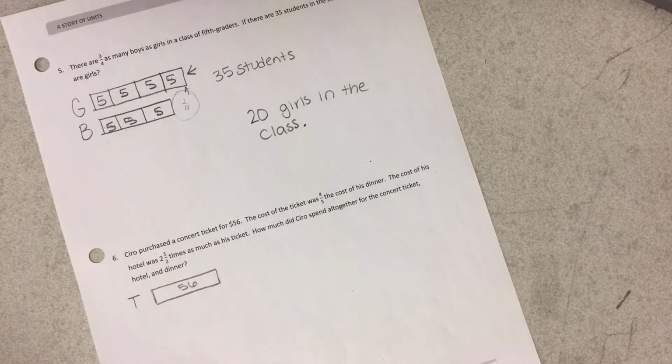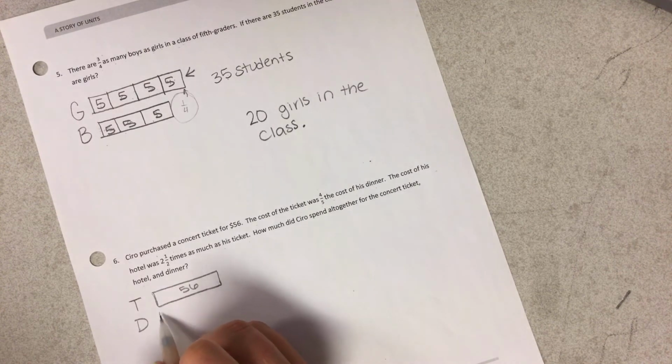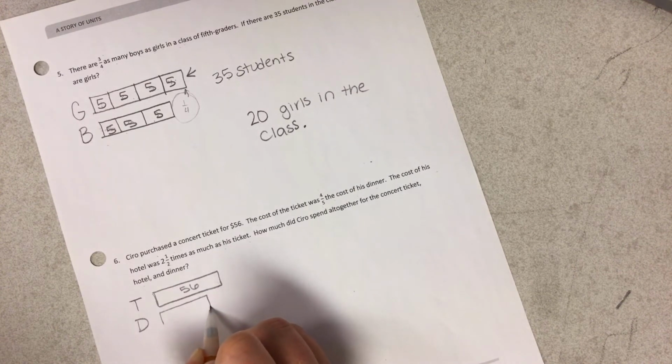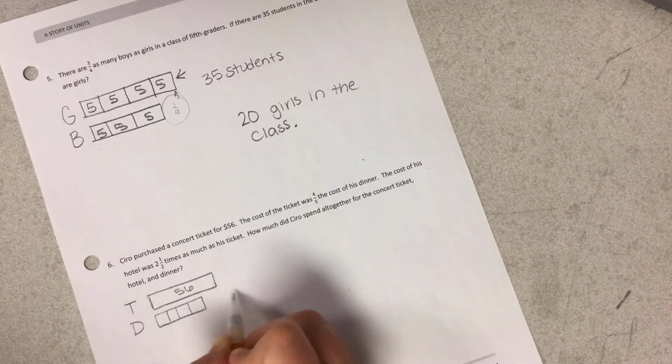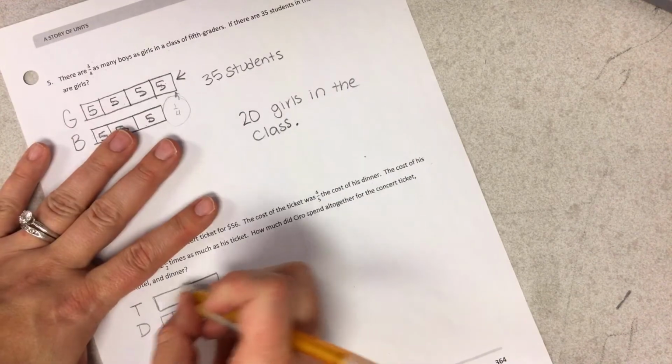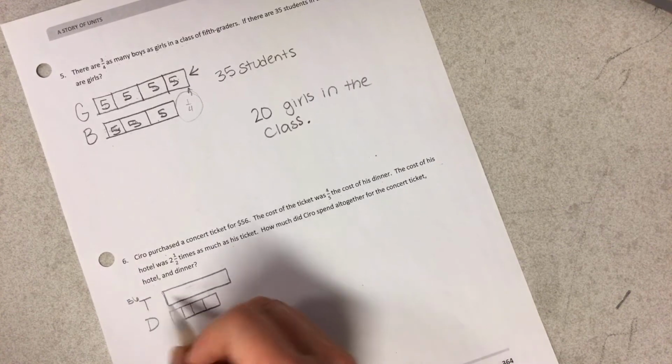Okay. And when I look at this for the dinner, I'm going to label that as D, it was 4/5 the cost of the dinner, or the ticket. So what I'm actually going to do is erase that because I am going to need that space here, okay? So just remember I've got 56.